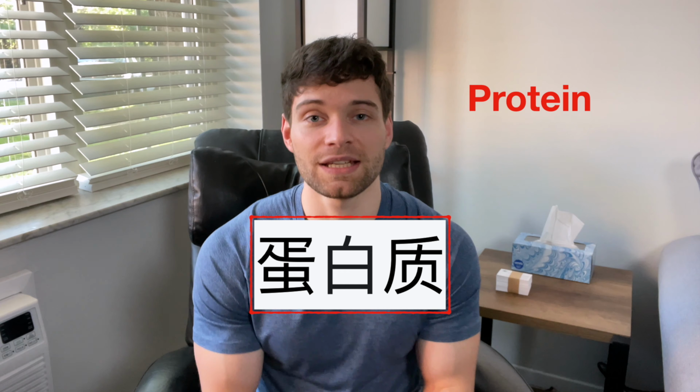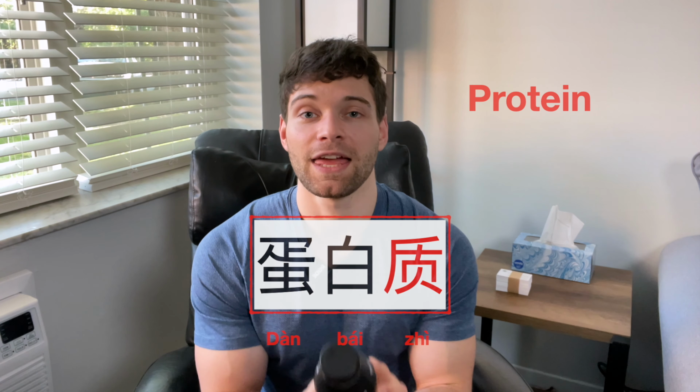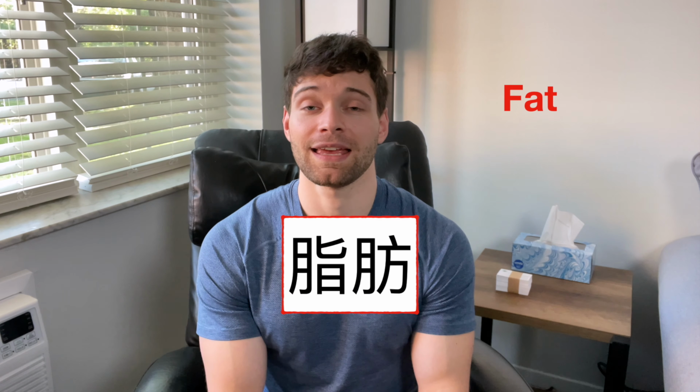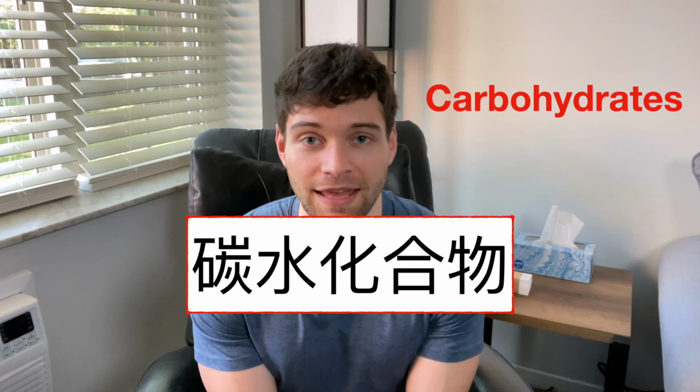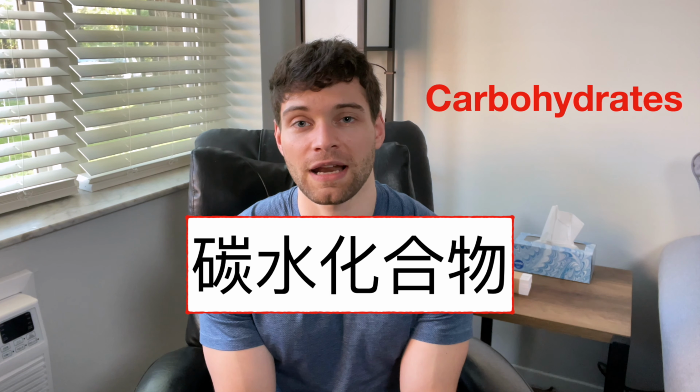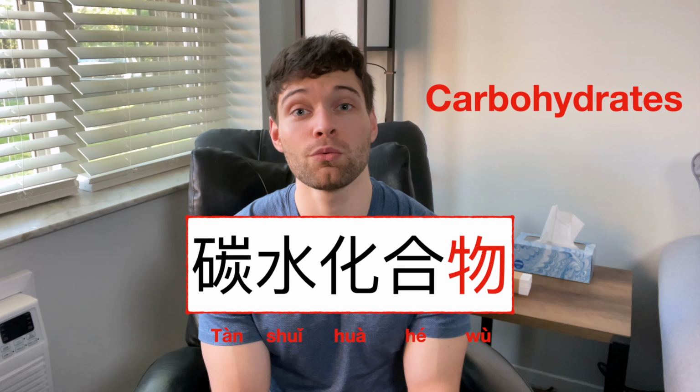Now, a quick little review of the characters for each macronutrient. Starting with protein, the pronunciation is 蛋白质, and the next one is fat, and those two characters are pronounced 脂肪. And the last one is carbohydrates, and those four characters are pronounced 碳水化合物. Now, a quick side note, if you are a native Chinese speaker, please let me know if my pronunciations are off, because they probably are.